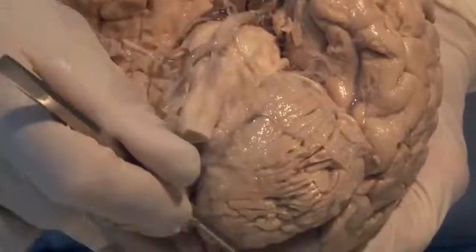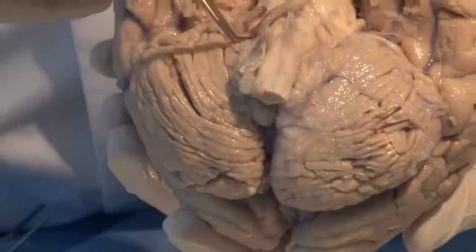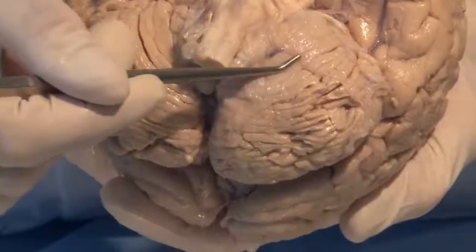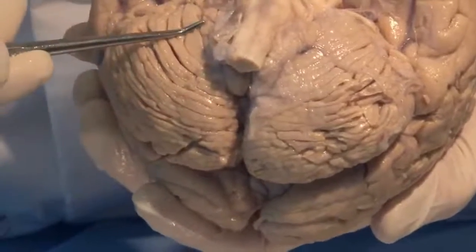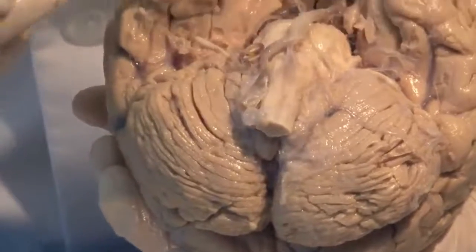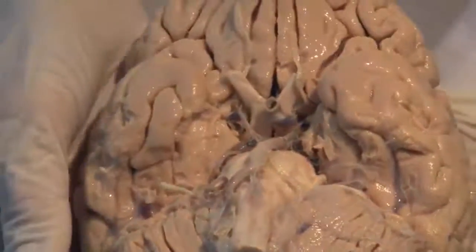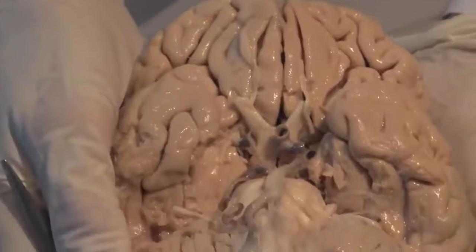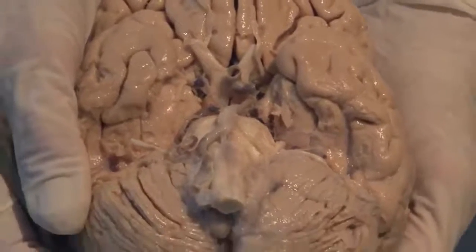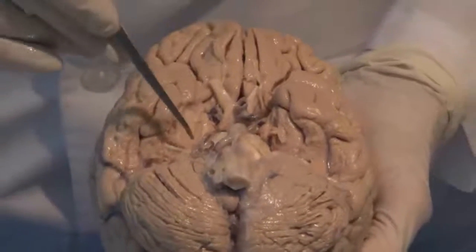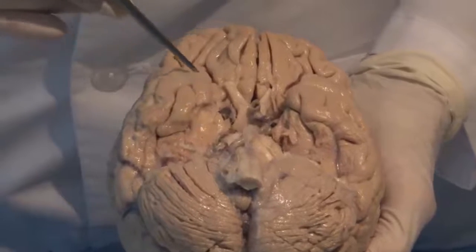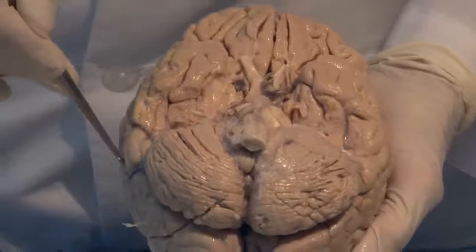In addition, you can see the cerebellum involved with coordinated motor control, as well as the surface of the cerebral cortex. This is the ventral surface of the brain, and the most prominent feature here is the temporal lobe, which I am outlining.